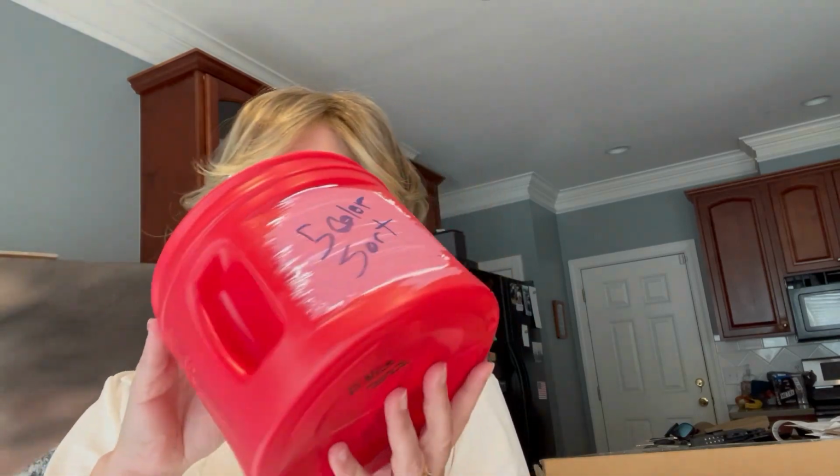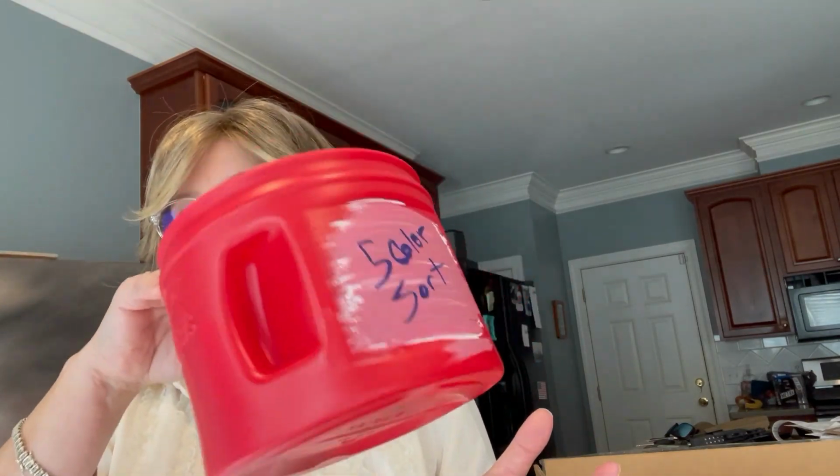I mentioned a little bit earlier about the shape sort, and the student that I worked with today had some trouble with that. So another thing I did was I made a 5-color sort. The container I'm using right now is obviously a coffee container.